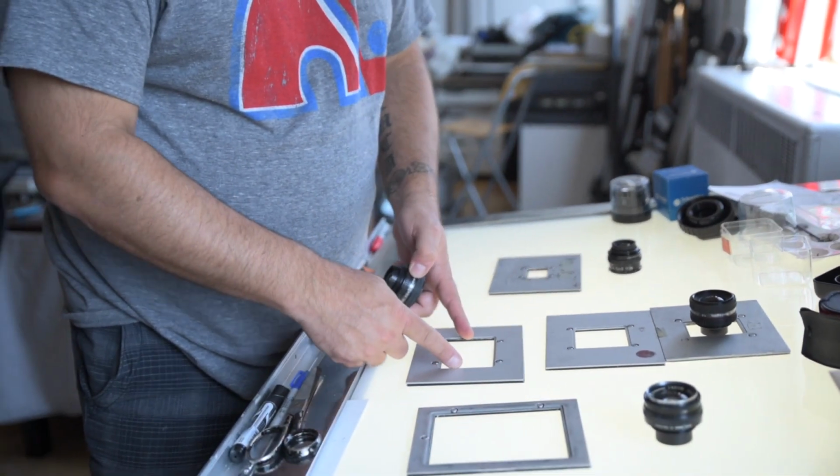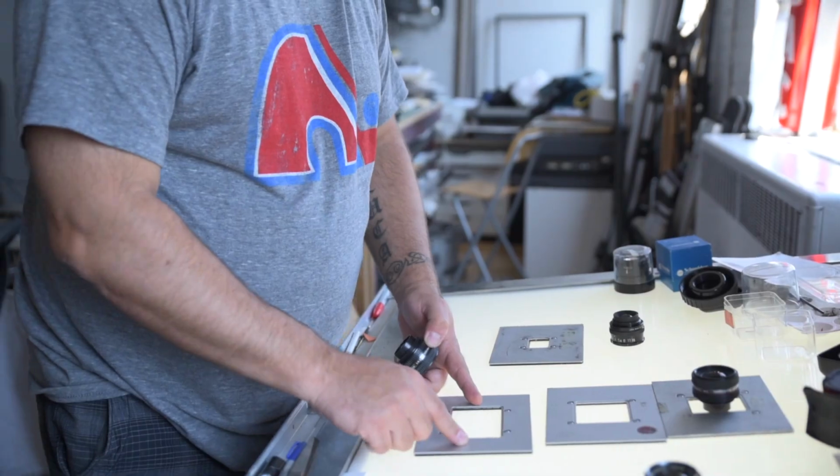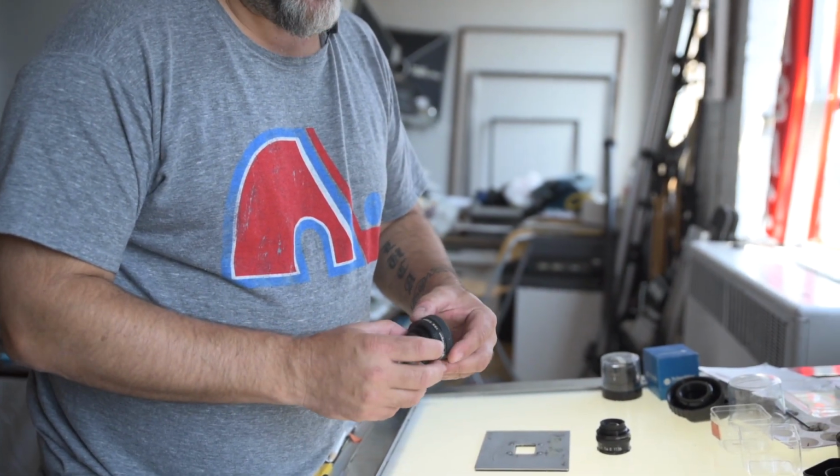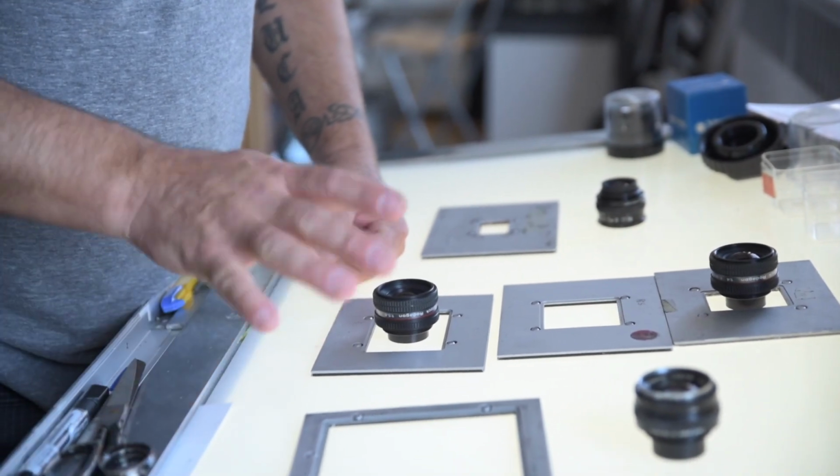Now for the 6x8 and the 6x9, which starts to become literally a large format 35mm, it's exactly the same, except it's on 120. I have a 105 5.6 here, because you actually need a little more coverage around the corners. And then you're moving on to large format.